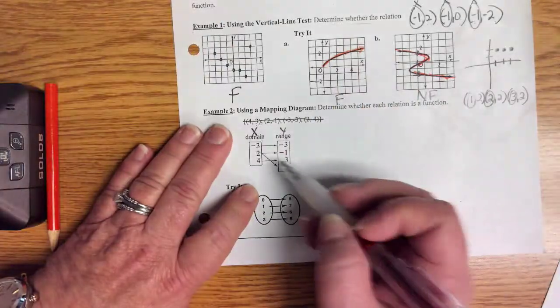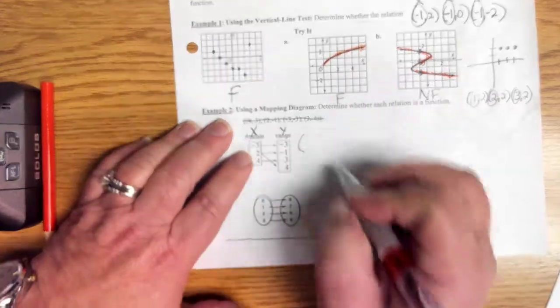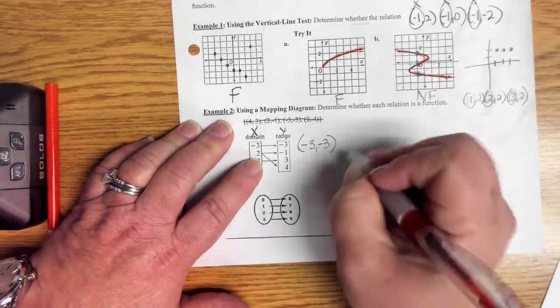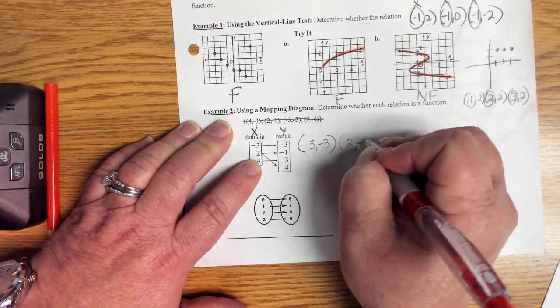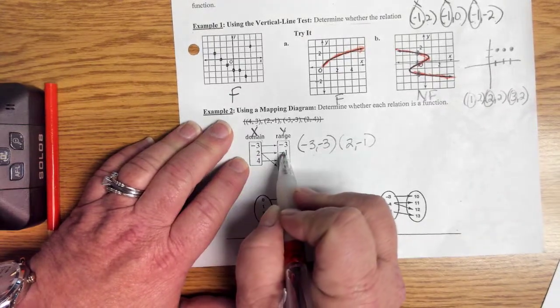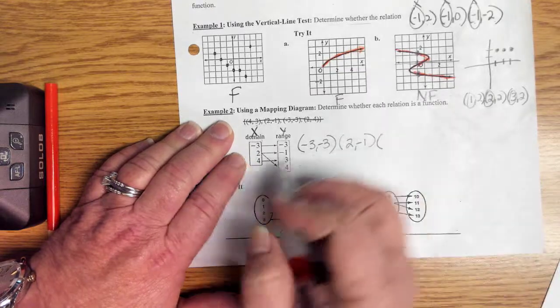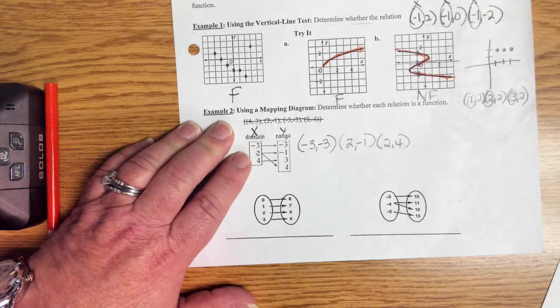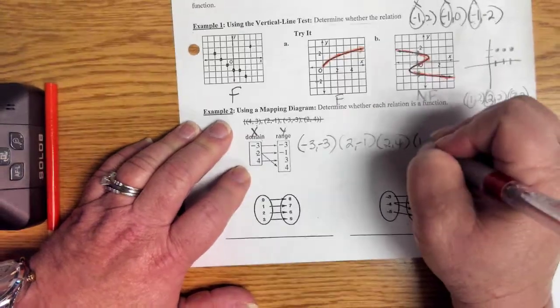If I wrote these pairs out, it would be -3, -3. It would be 2 and -1 because 2 is mapped to -1. 2 is also mapped to 4. And then I have 4 and 3.